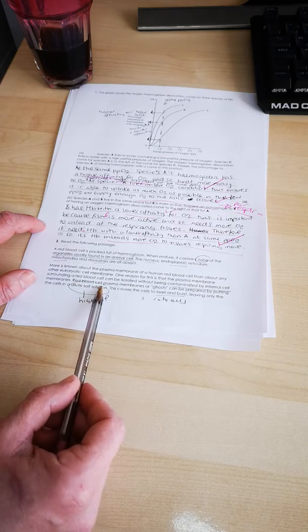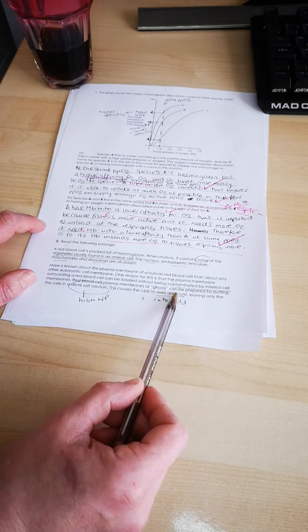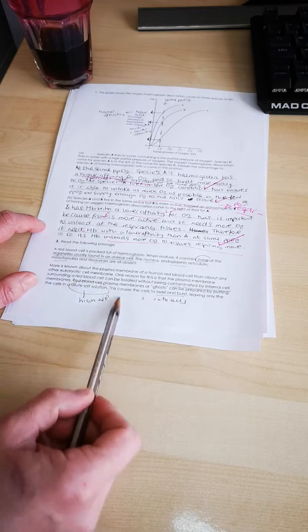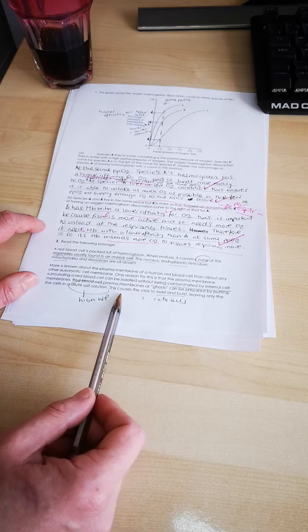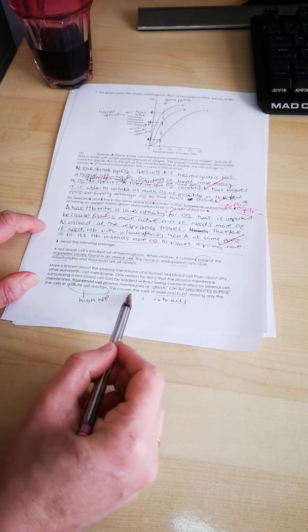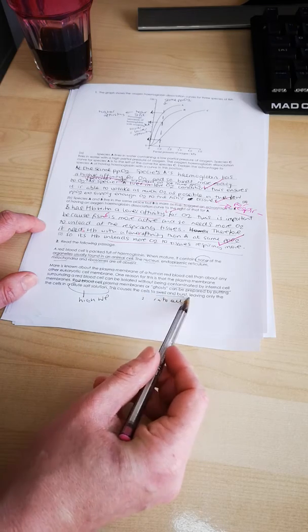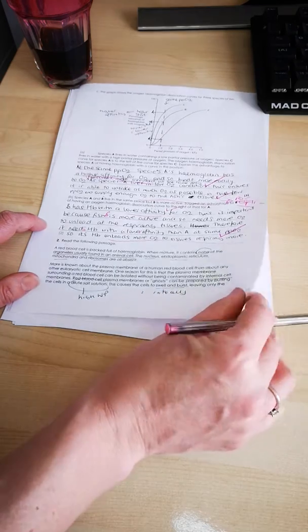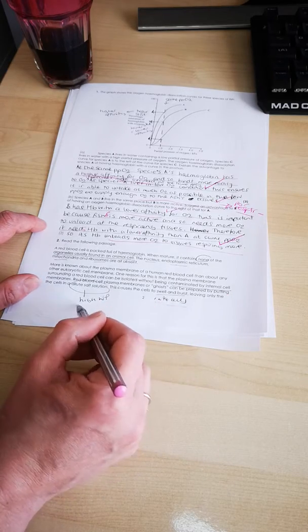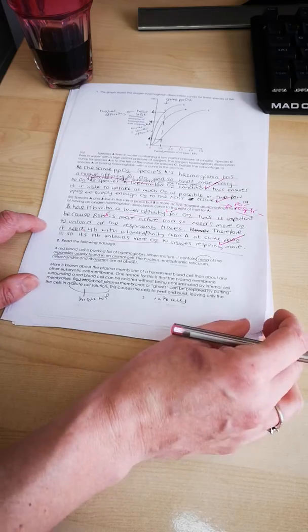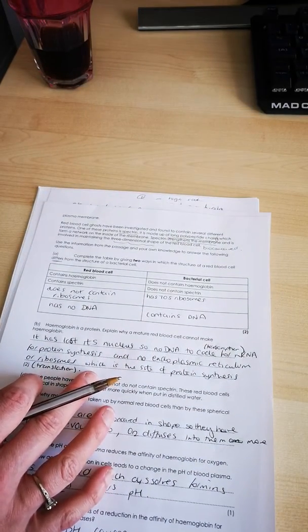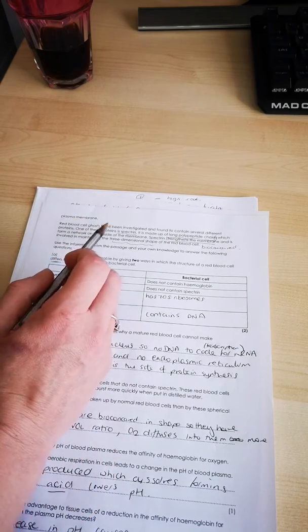So red blood cell plasma membranes, or ghosts, can be prepared by putting the cells in a dilute salt solution. Already I'm thinking about what water potential that will be. This causes the cells to swell and burst. So I put water into the cells, so it must be a higher water potential, that salt solution, than the cells. So that leaves only the plasma membrane.